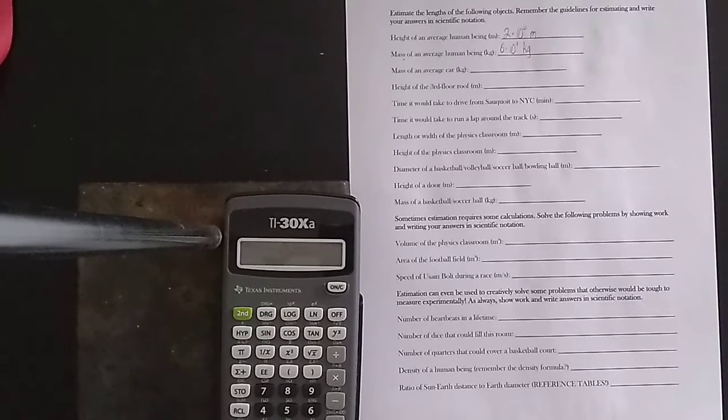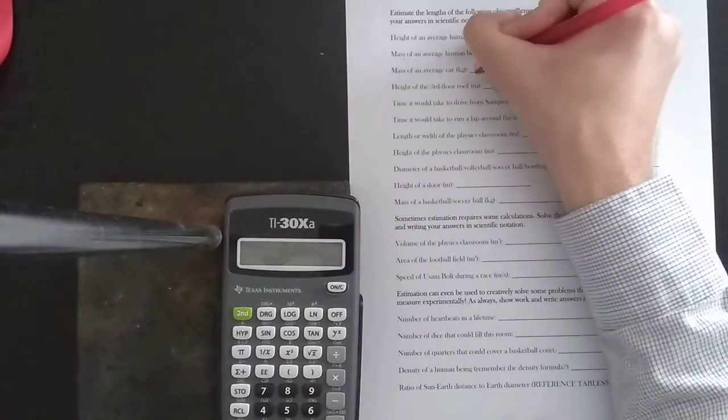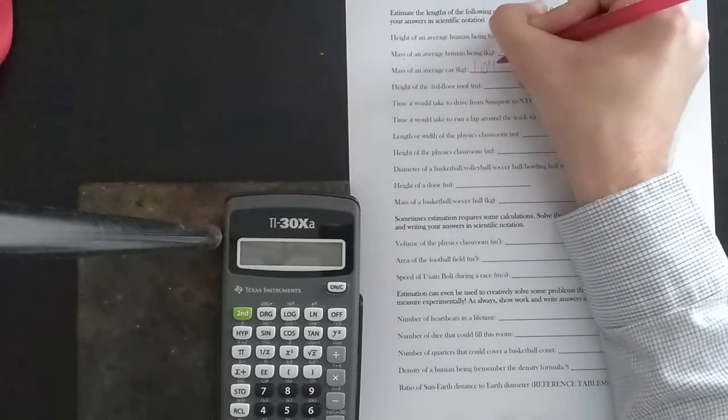Well, let's see. We said 100 textbooks was a little bit too big probably for the mass of a human, but I think that's too small for the mass of a car. What if we went to 1,000 textbooks? Now it's getting harder to picture how big those textbooks are. I would say that the mass of the average car in kilograms is probably somewhere in that range. The mass of 1,000 textbooks could balance out the mass of a car. So I'm going to say 1 times 10 to the third kilograms. Could it be 1 times 10 to the fourth? Possibly, absolutely. But I know I'm reasonably close to the answer.